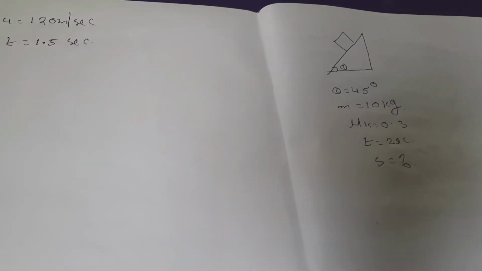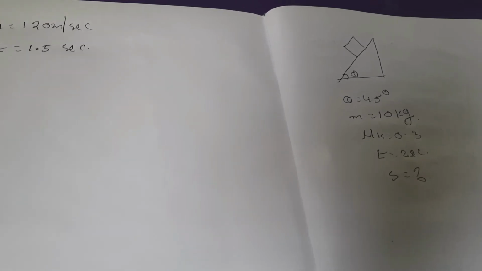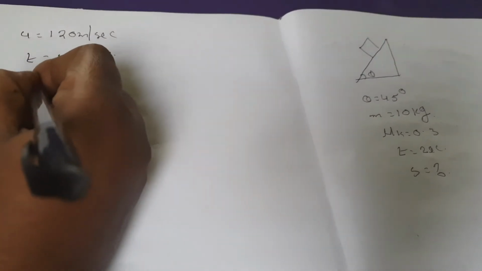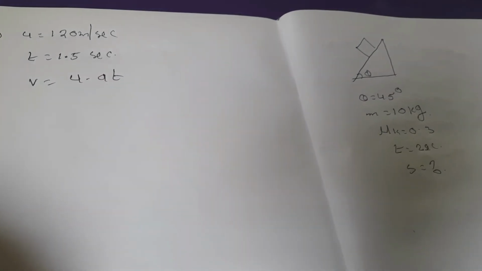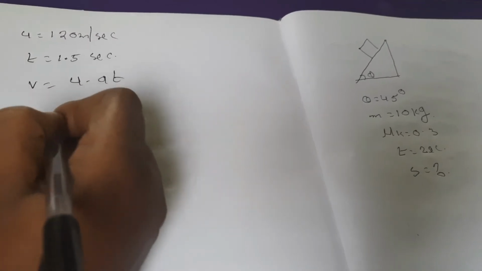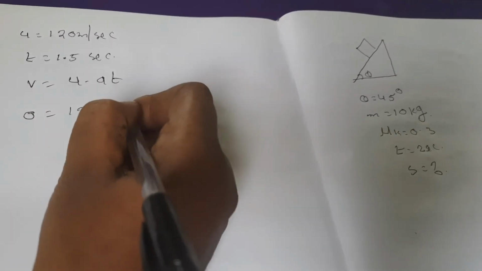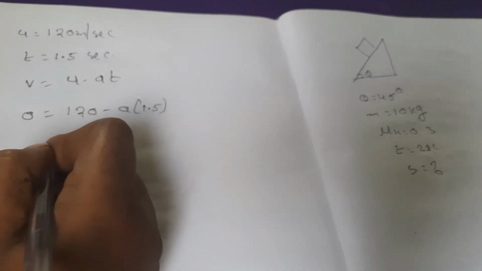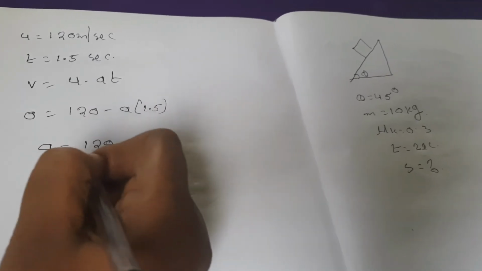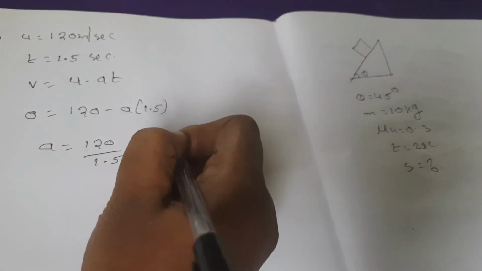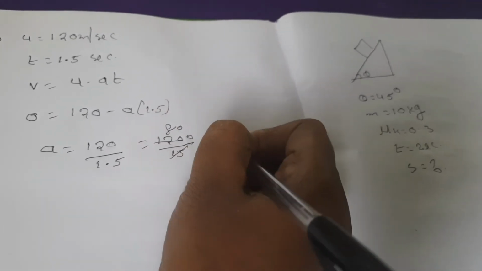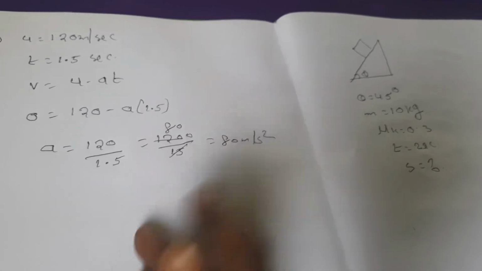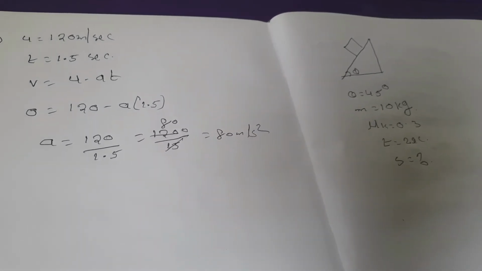So this is the given data. They have given that initial velocity is 120 meters per second and time is 1.5 seconds. First we have to find out the acceleration. See, v equals u minus at, because velocity is reduced to 0, it is decreasing velocity, which means acceleration is negative. From this, 0 equals 120 minus a into 1.5. From this a equals 120 by 1.5, which is 1200 by 15, so 80 meters per second square. This is the acceleration.